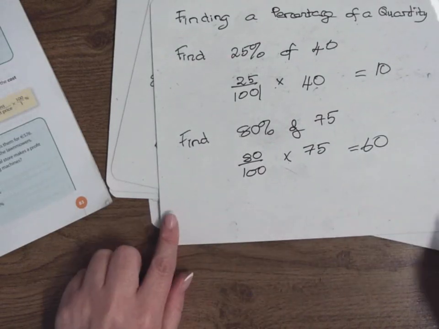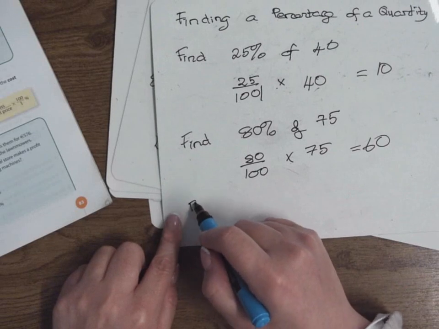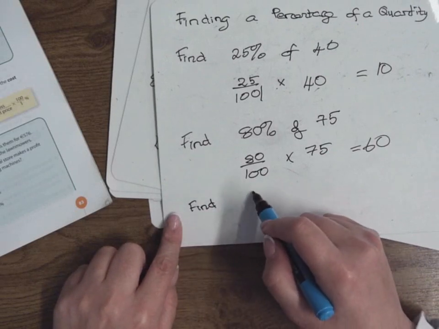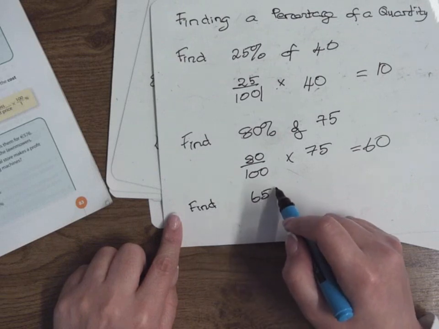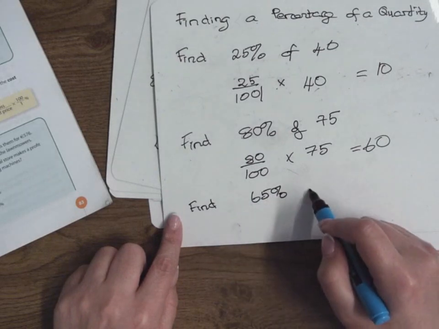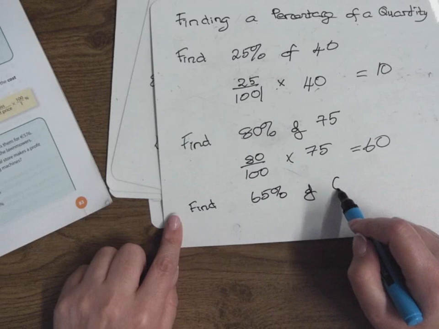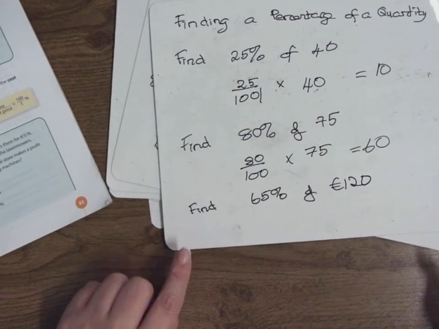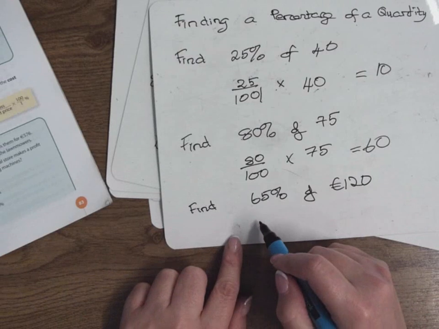Be good with that. And finally we'll do one more. Find 65% of 120 euros. So I put in a euro sign, right? Okay, but that obviously doesn't make a difference.